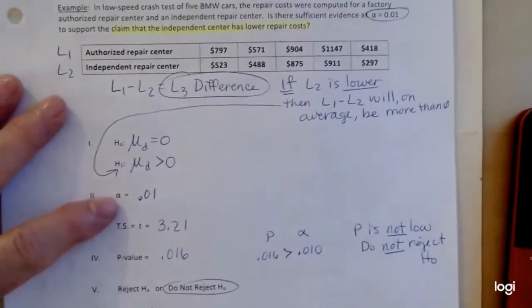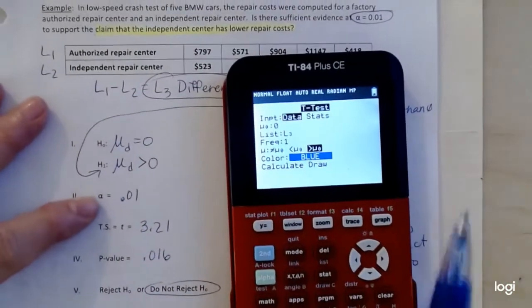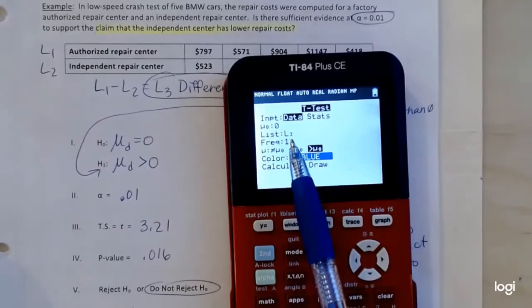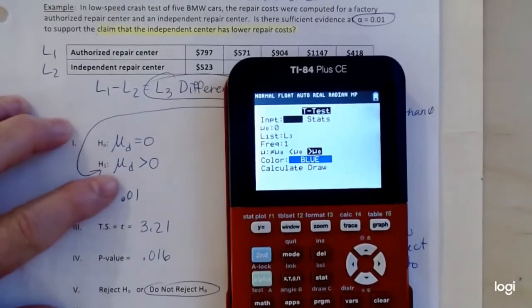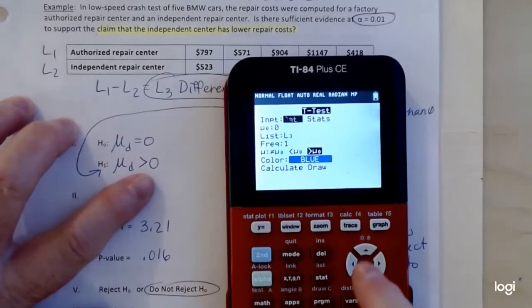And alpha is given as 0.01, and I'm going to conduct this test, and you can see what I've got in here. The mean difference is 0. The list that I want to check is list 3. The frequency is 1. I'm choosing a right tail test because that's my alternative hypothesis. I go down here and calculate.